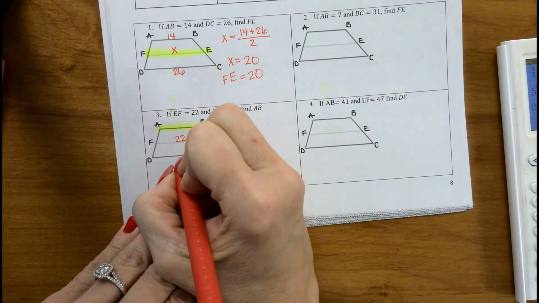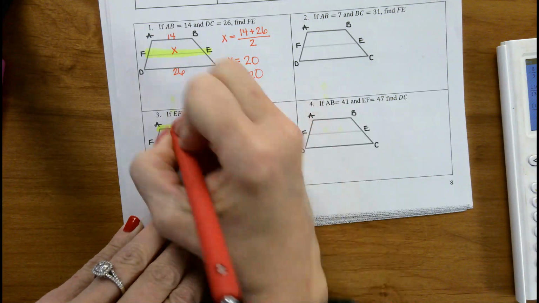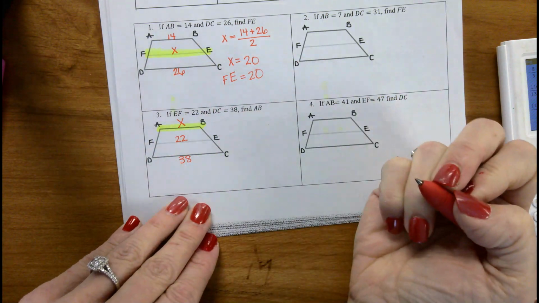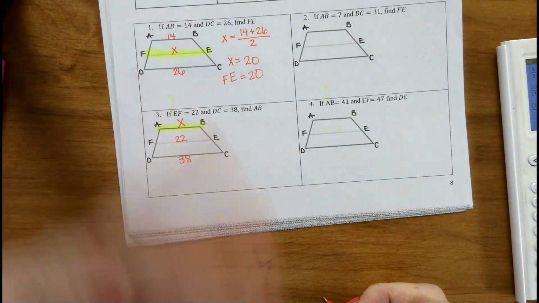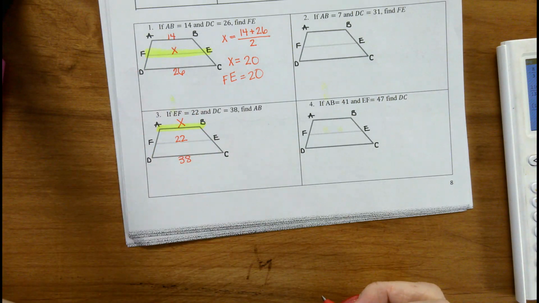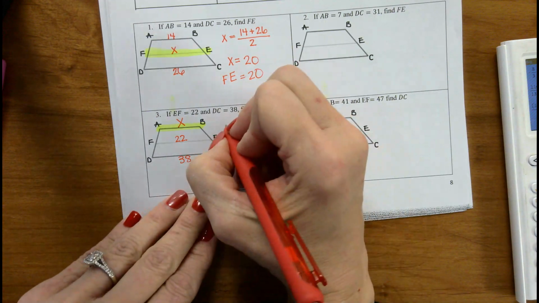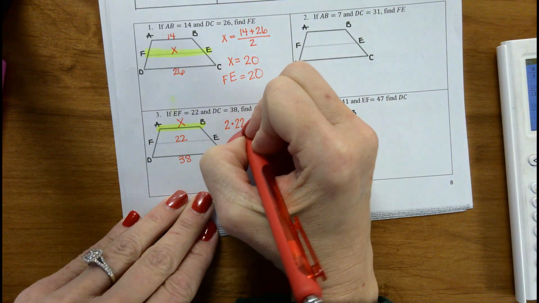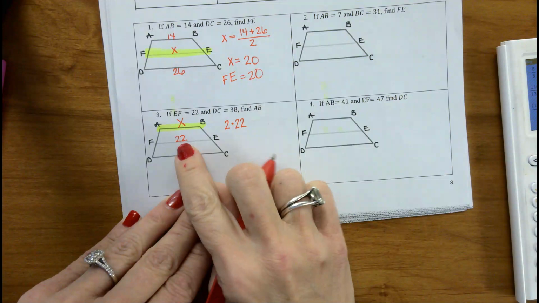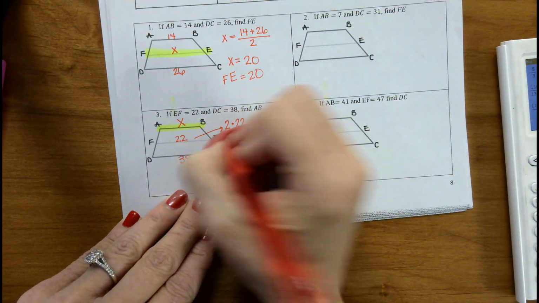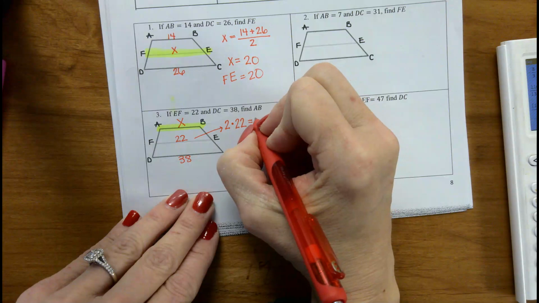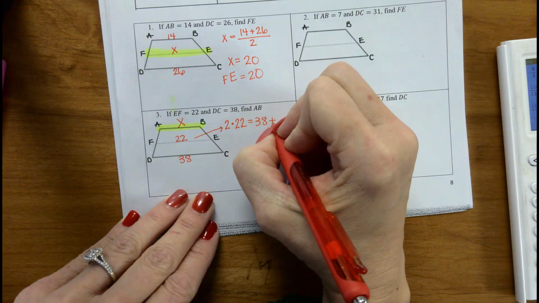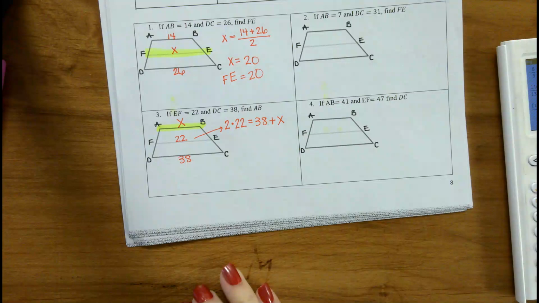It says that DC is 38, and we're looking for AB. Now, whether you're looking for the top or the bottom does not matter. Everybody got it? So I'm going to do 2 times 22. 2 times my median. And that's going to equal 38 plus X. You okay with that?